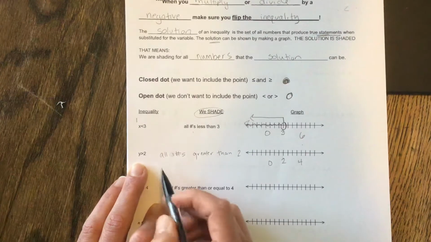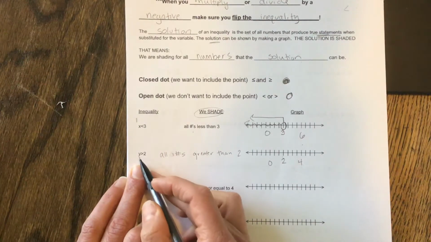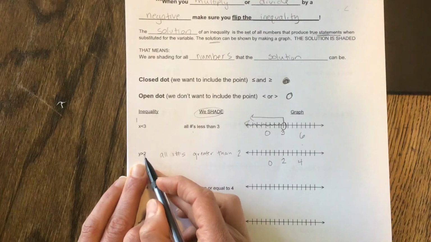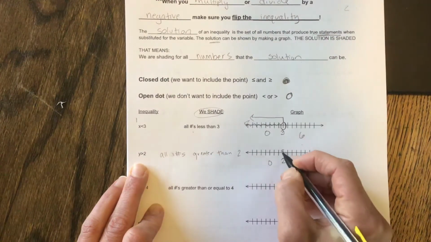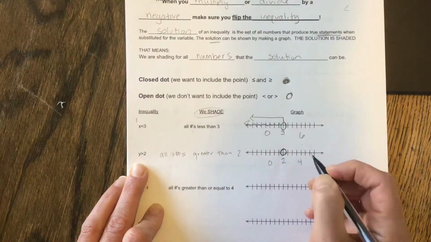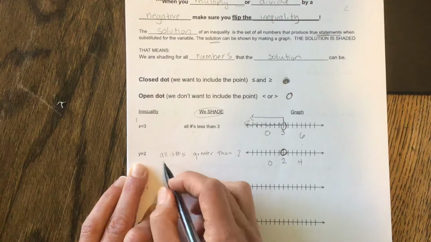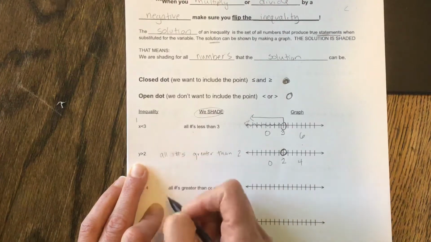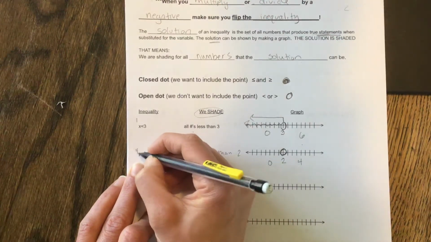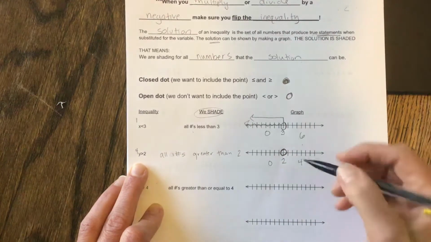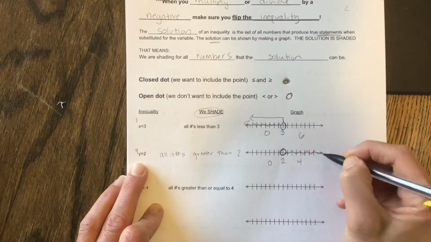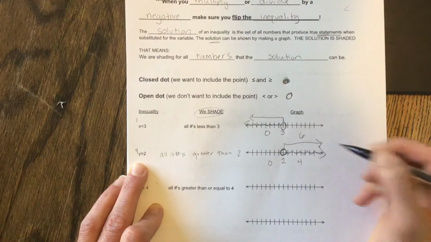So are we open or are we closed? Do we want to include 2? Is 2 greater than 2? No, it is not. So we're going to be open on 2 because 2 would not make this true. Then pick a number that's greater. Maybe you said 4, maybe 1,000, maybe 1,000,000. Either way, it is to the right. And maybe you draw it this way, it doesn't matter.